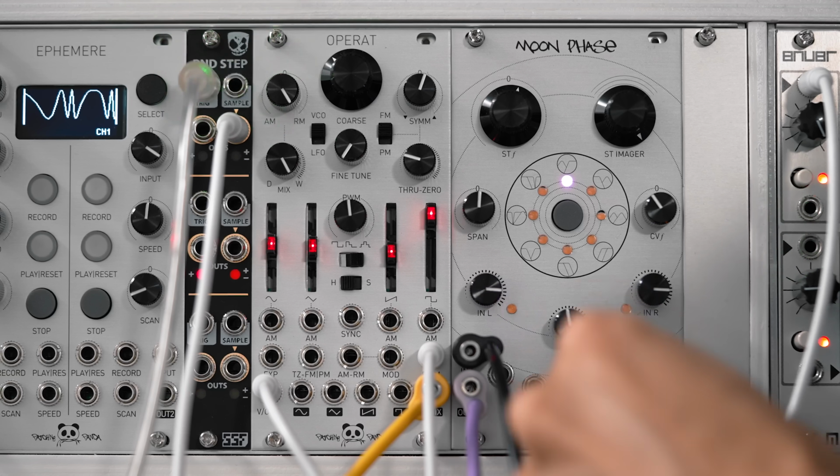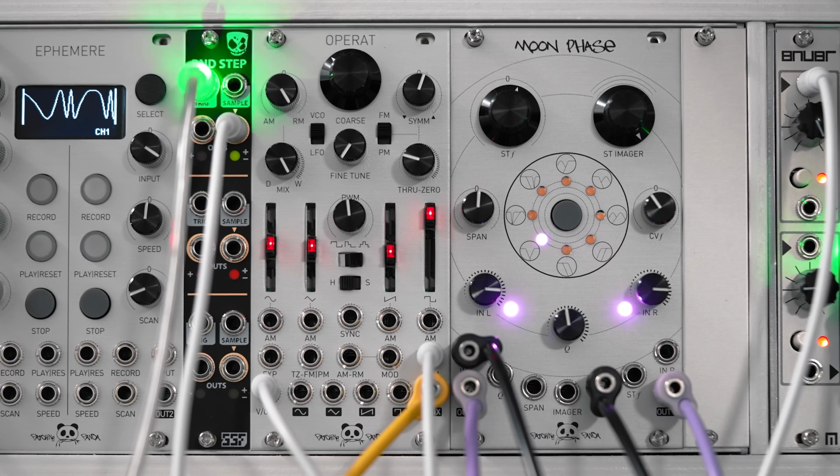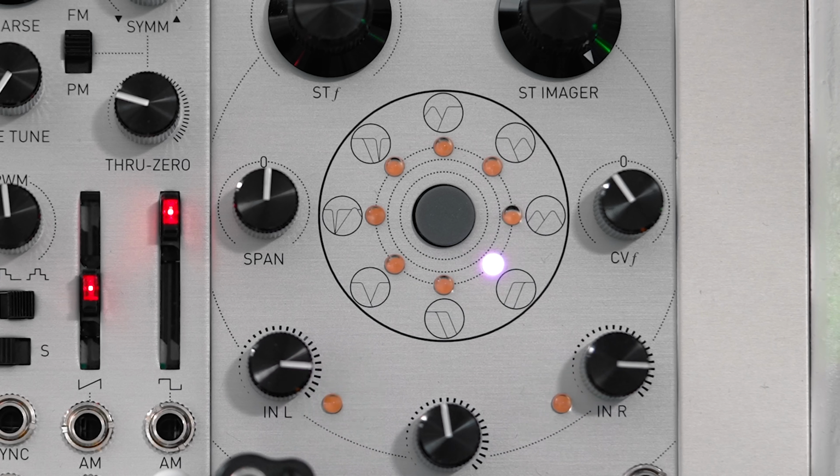Now I'm gonna patch in a trigger that will rhythmically change the mode of the filter. So every note or every couple of notes, we're gonna switch between different pairs of filters. It might be low pass on the left and high pass on the right, or band pass on the left and notch on the right. And then we get this really nice stereo effect.